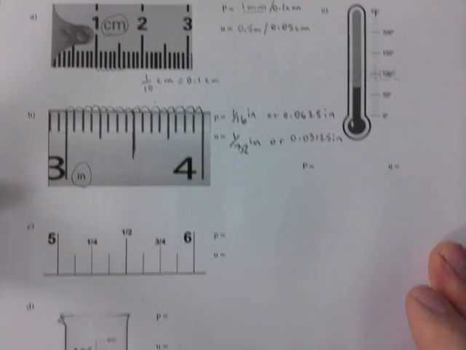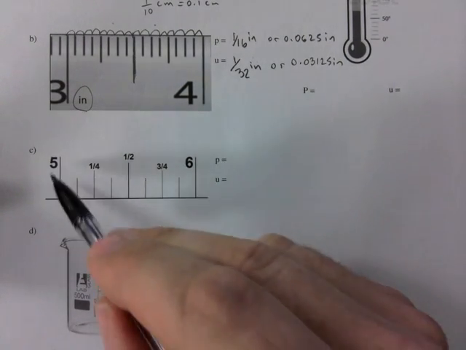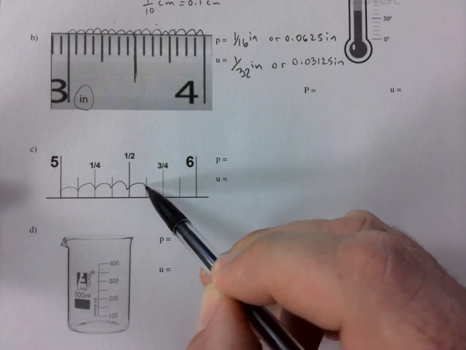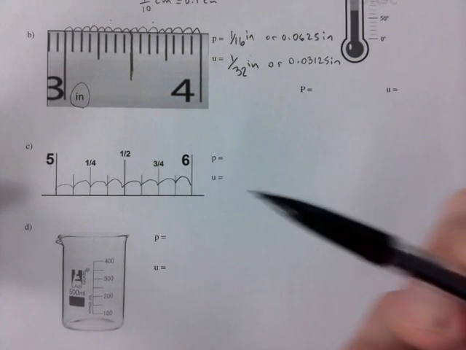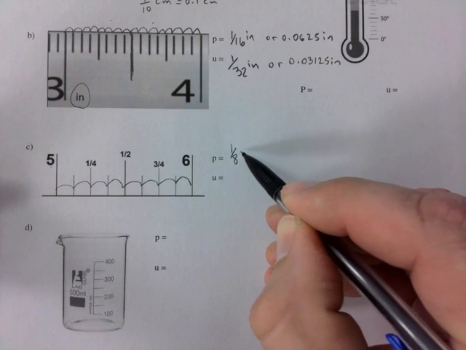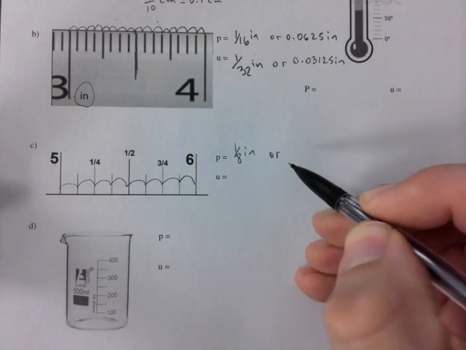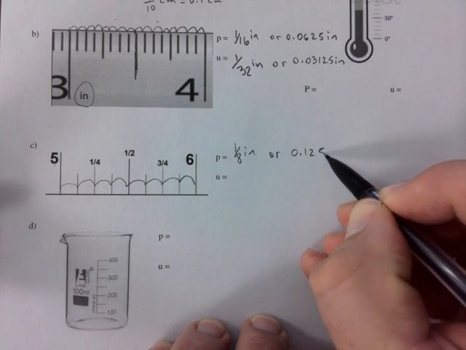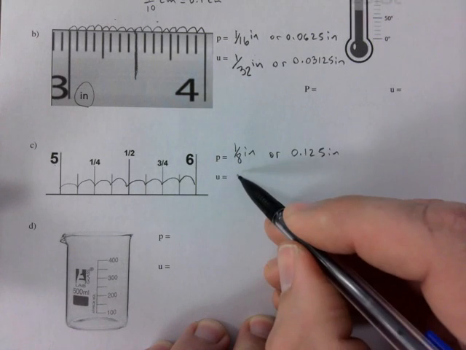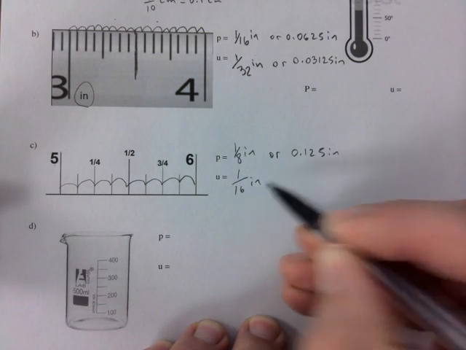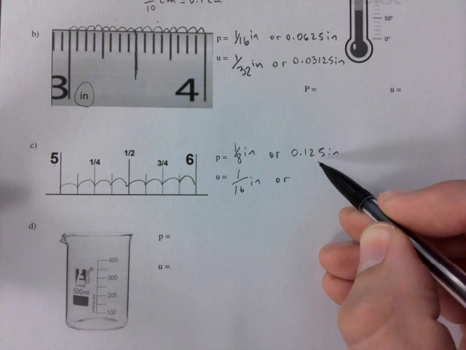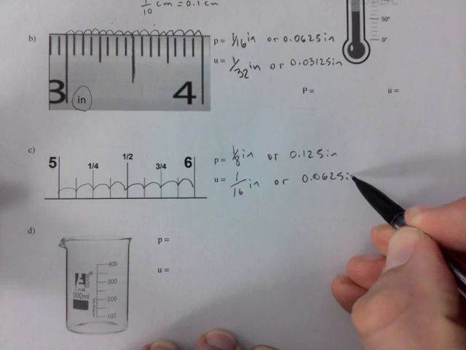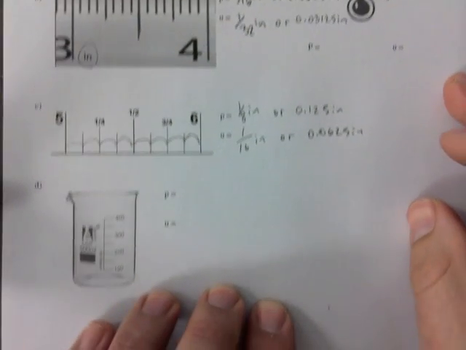C, right? You go from 5 to 6, right? 1, 2, 3, 4, 5, 6, 7, 8. So the precision is 1/8 of an inch. Or you go 1 divided by 8, that's 0.125 of an inch. But really, just leave it like that. So the uncertainty is 1/16 of an inch, or half of that, right? Just divide this by 2, 0.0625 of an inch. 1 mark for that.